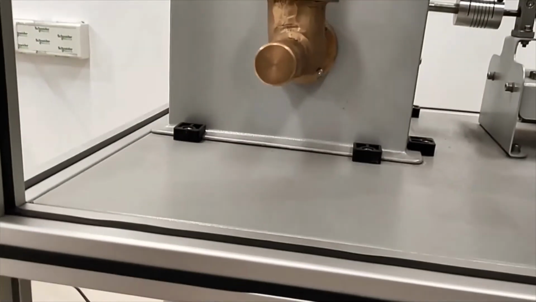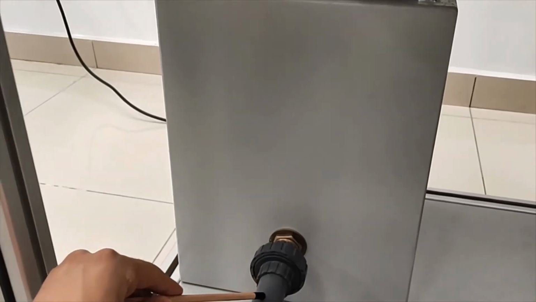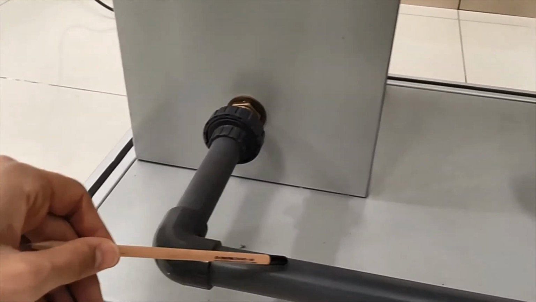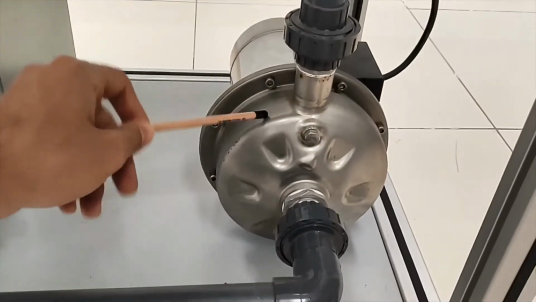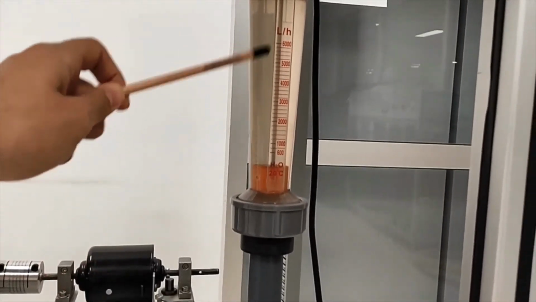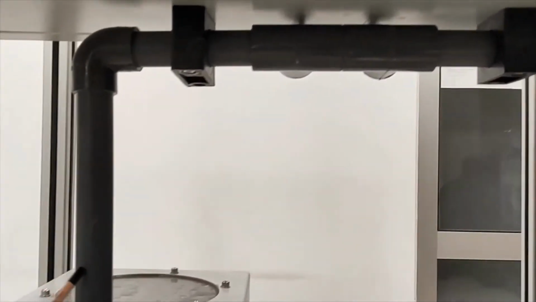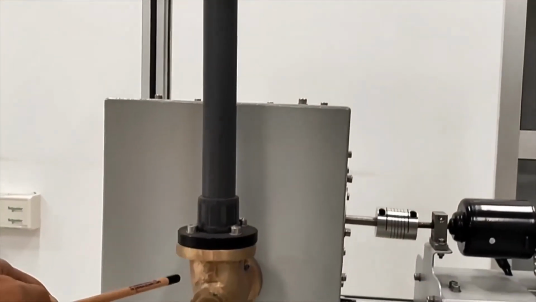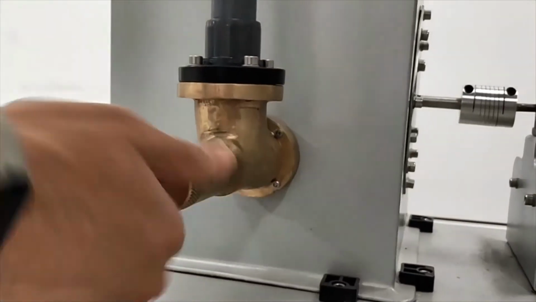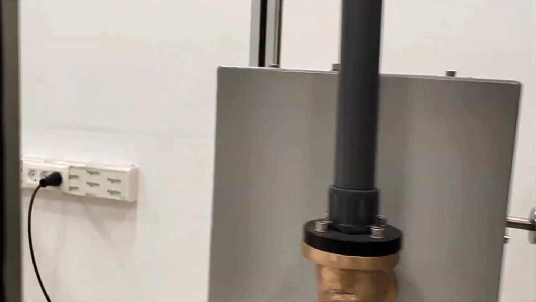In the lowest level of the experimental setup, the water tank can be seen. The water tank filled with water passes through the flow meter with the centrifugal pump, and flow rate can be measured with the flow meter, and water continues in the pipe and finally reaches the Pelton turbine.